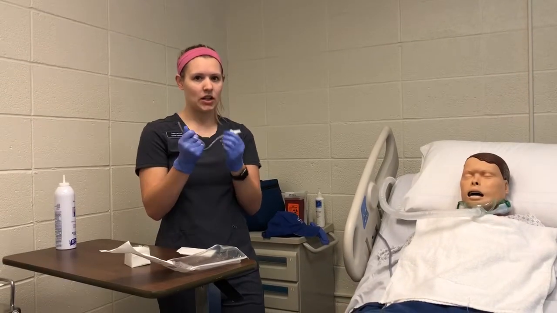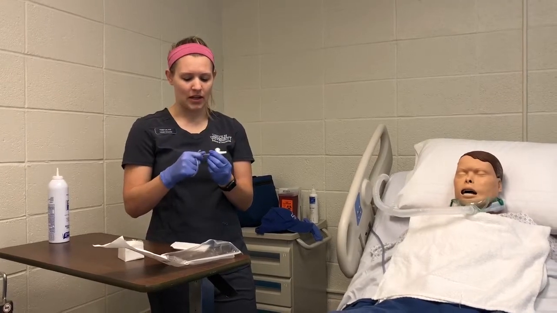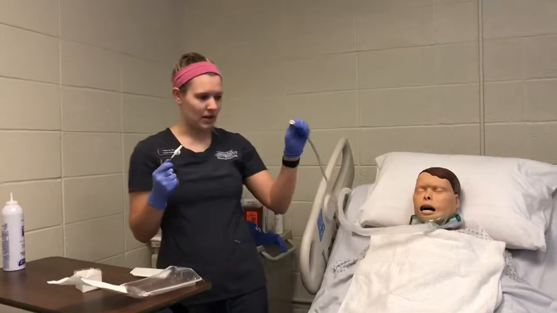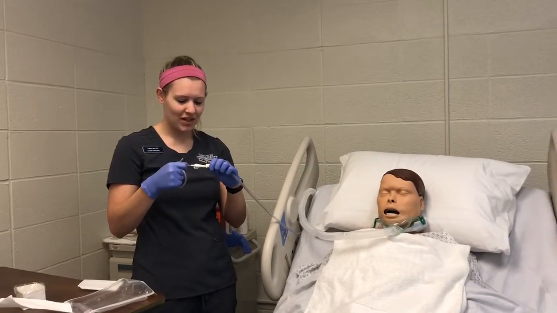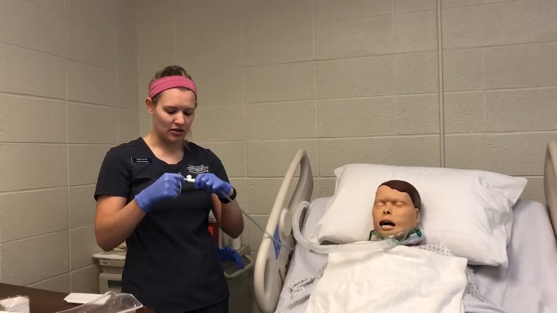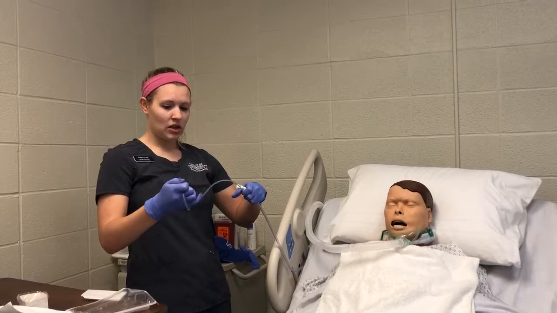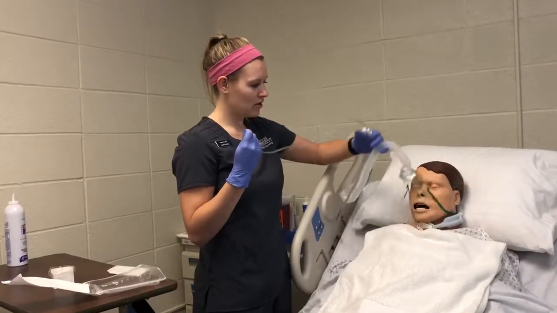I'm going to have one sterile hand and one non-sterile hand during this. So I have my suction catheter in my hand. This will be my non-sterile hand now, so I'm going to get my extension tubing, or my oxygen tubing, connect it to my suction catheter, make sure it's nice and tight. So now I will take off the oxygen.